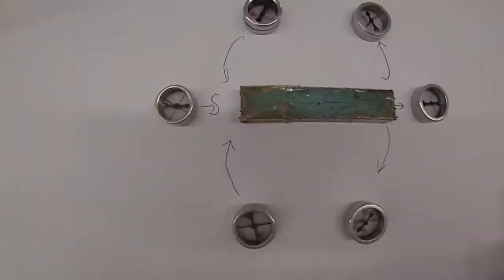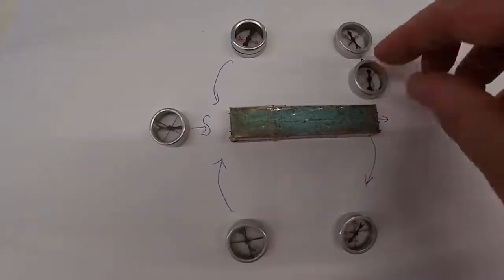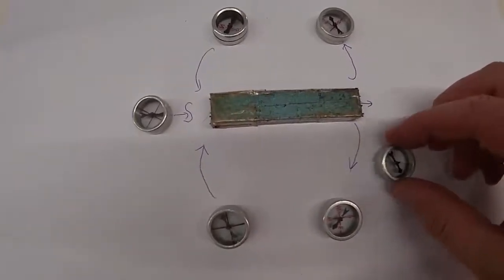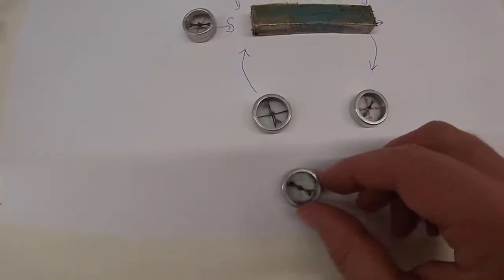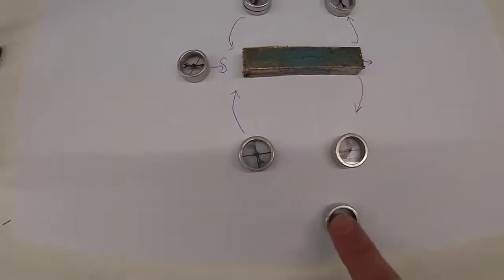Now, if I get one of these magnets and move it around, what you'll see is that it'll continue to point to that south pole, or it'll follow the line. So you see it changes until it comes out far enough. And then when we get there, you can see that it's now facing the south pole, which is pretty cool.